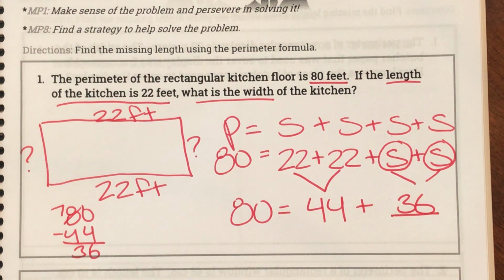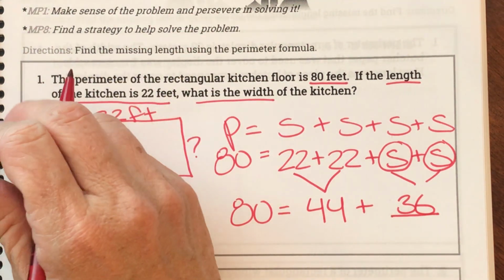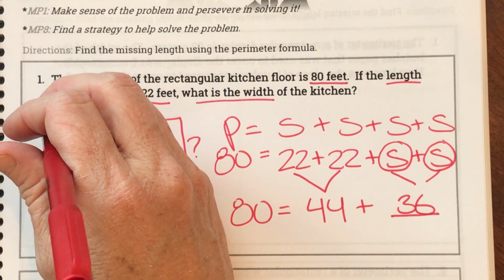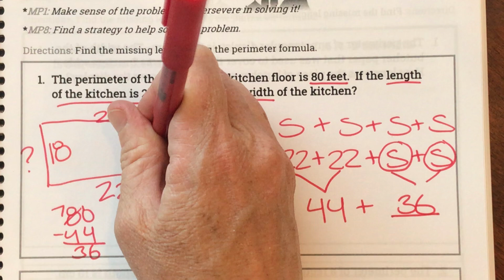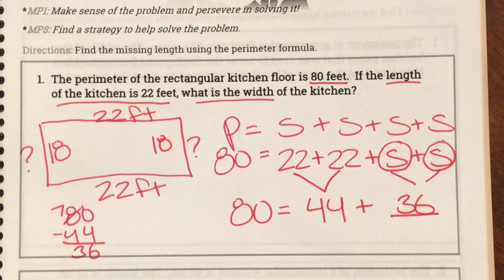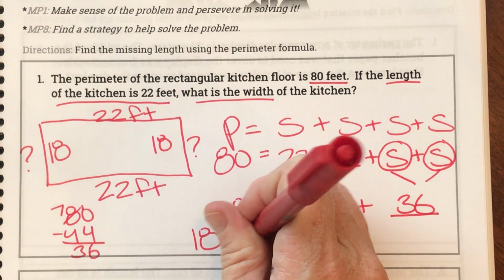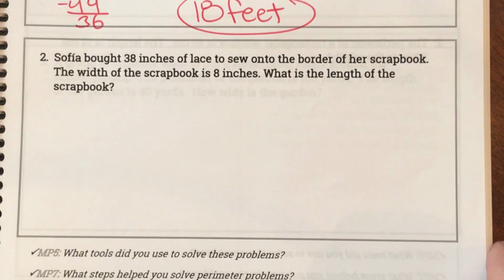So what plus what equals 36 when it's the exact same? I know that 15 plus 15 is 30, 16 plus 16 is 32, 17 plus 17 is 34, and I know 18 plus 18 is 36. So those 2 sides must be 18 each. So my answer is the width must be 18 feet. Okay, let's look at another one of those.